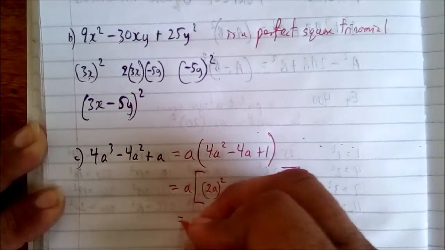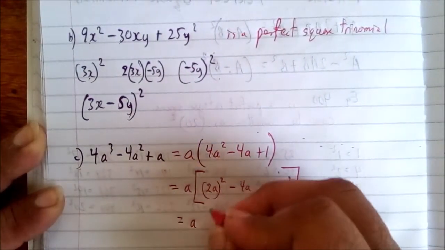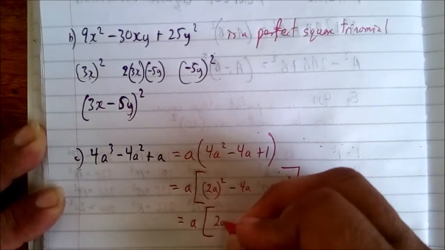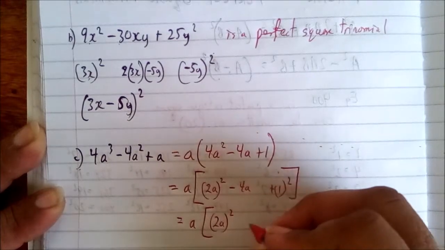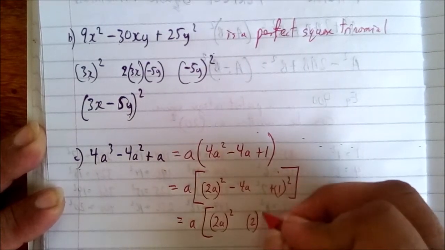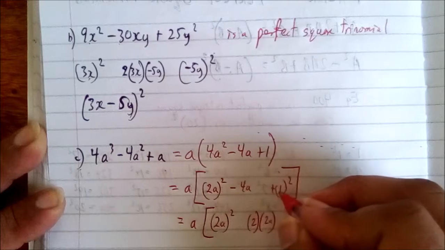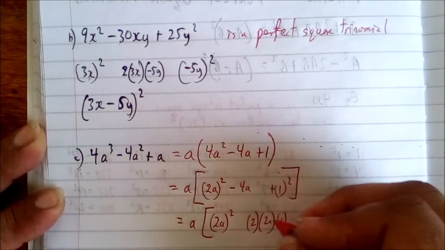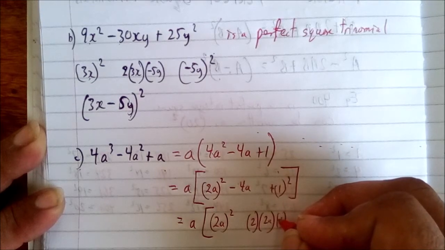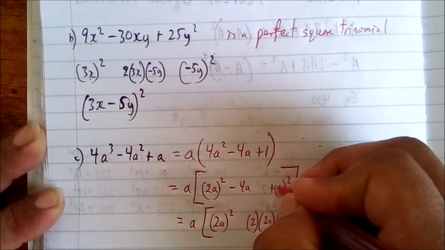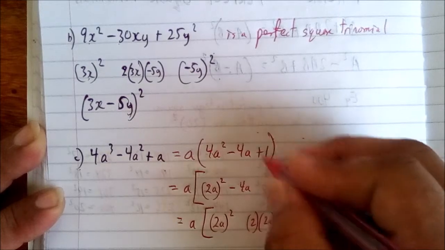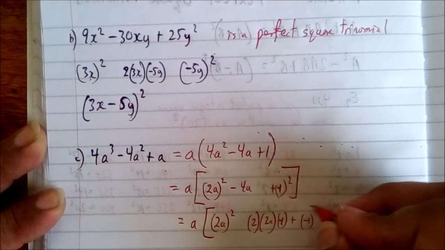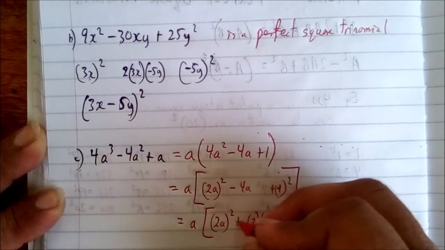According to our rule, we put (2a) squared, and we're going to put twice the first term times the second term of one of the binomials, and in this case one of them has to be negative, so let's make the 1 negative, because when you square negative 1 it will become positive 1, which we need here. That becomes (negative 1) squared, so we put plus here.